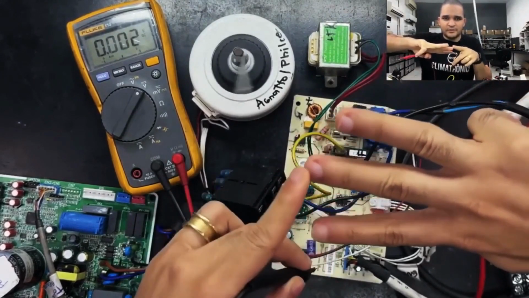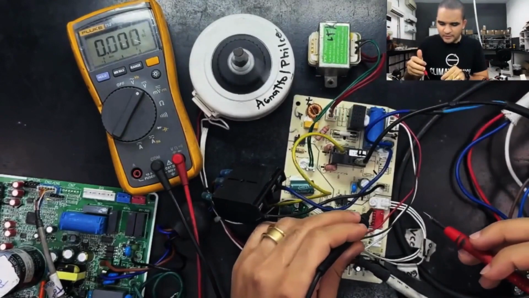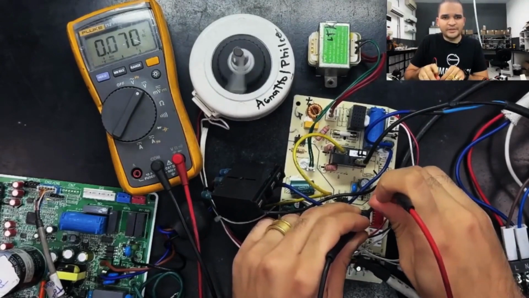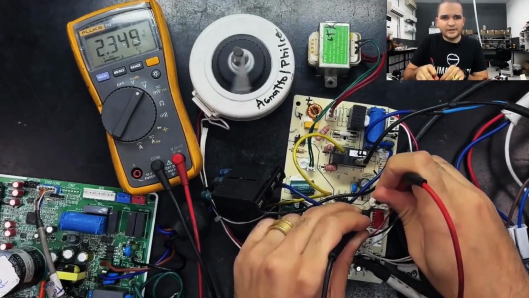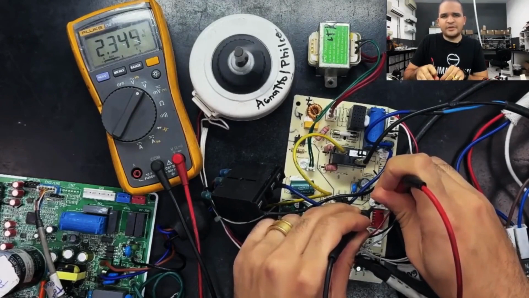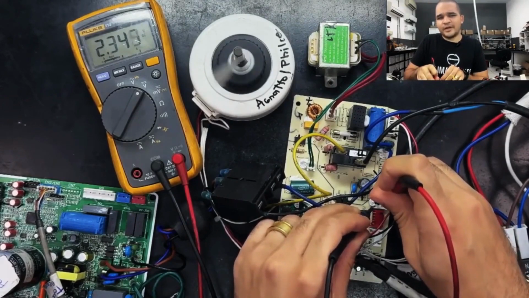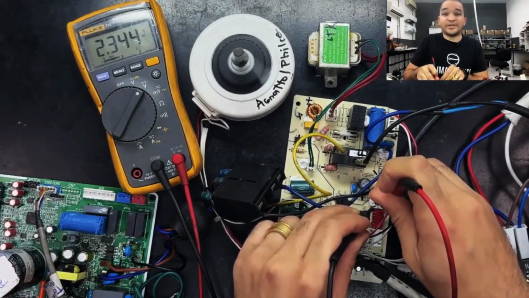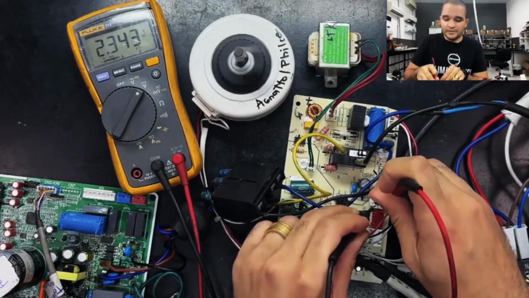Now I'll take from here. Keep 0 volts here. I'll take the middle pin. How much voltage is on the middle pin when the machine is rotating? 2.2. 2.3. At the current speed, if you accelerate, it'll change, but usually if it's 5 volts, it's 2.5, 2.3, this one's correct. If the middle pin here is at 5 volts, it'll cause a sensor failure.